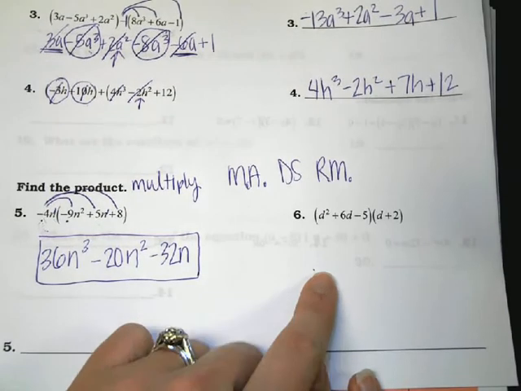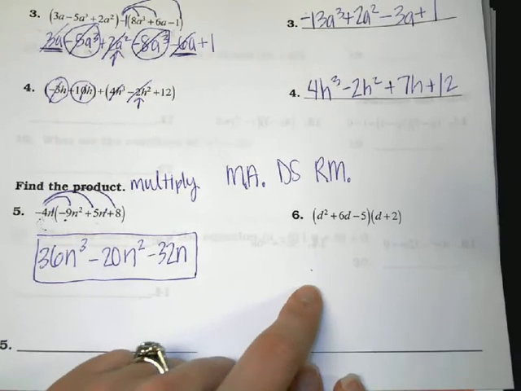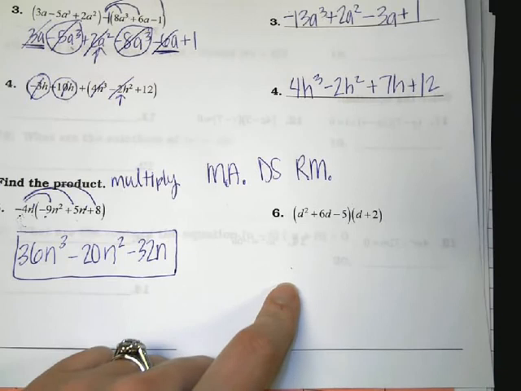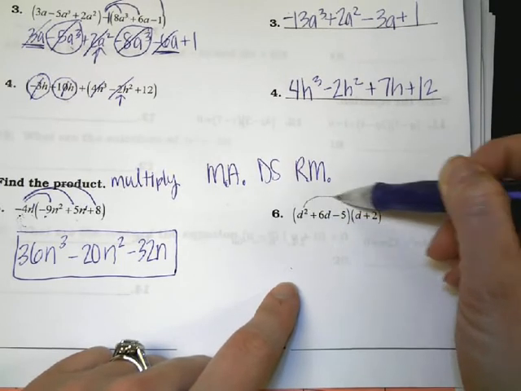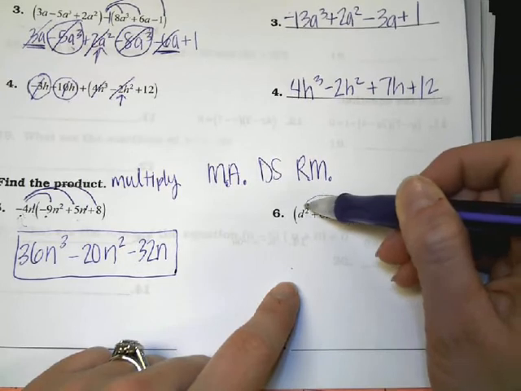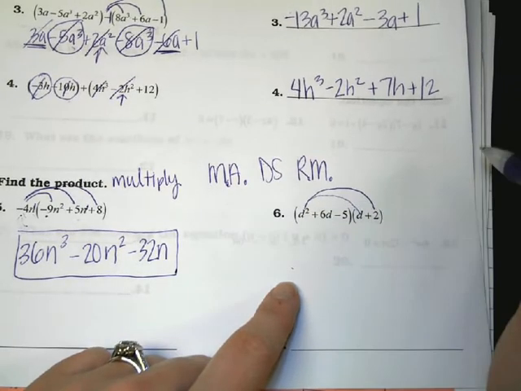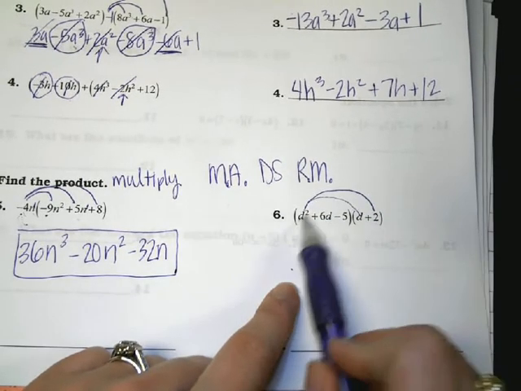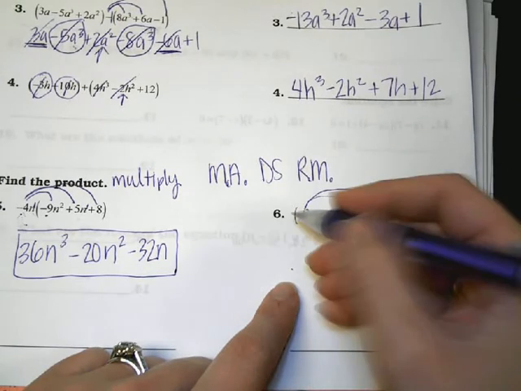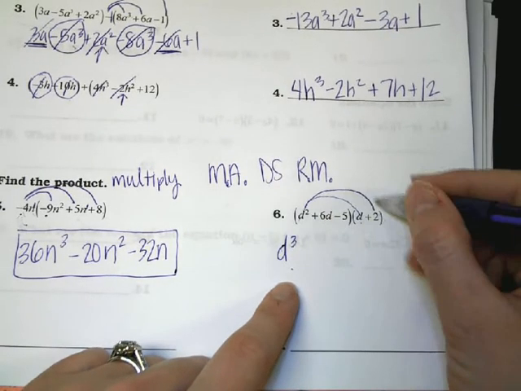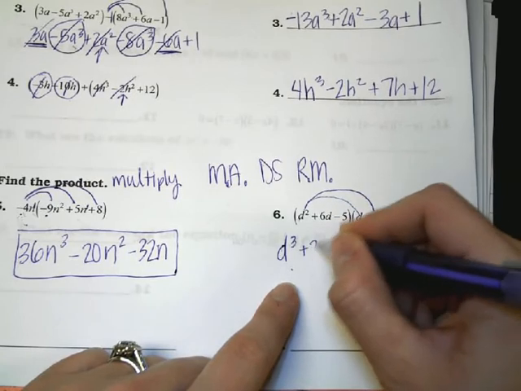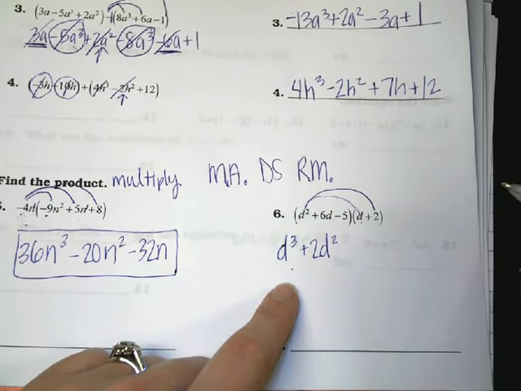Six is a little more complicated because you have to distribute to each piece from d squared to d, and then d squared to the 2. So d squared times d, I'm going to add those exponents so you get d cubed. D squared times 2 is just a positive 2d squared.